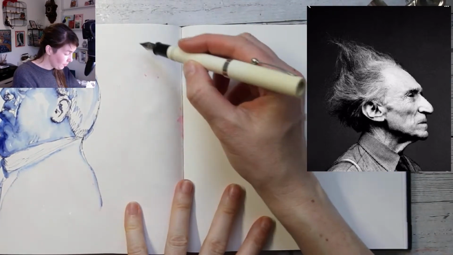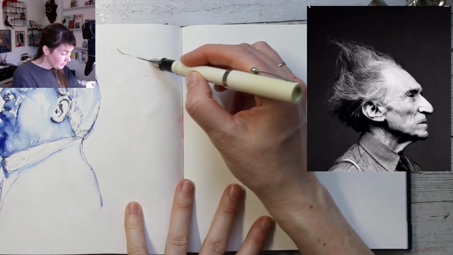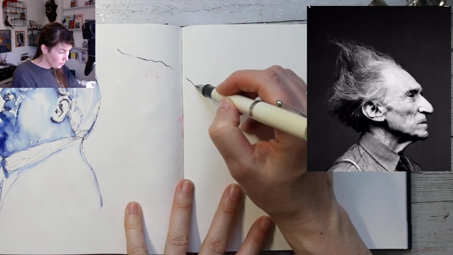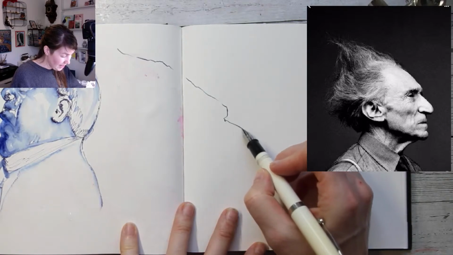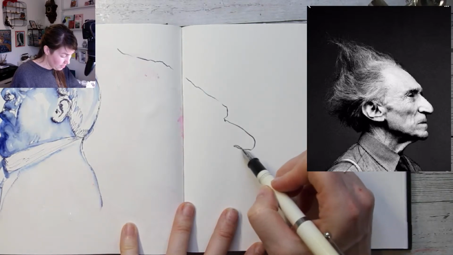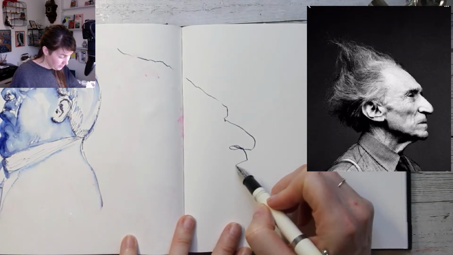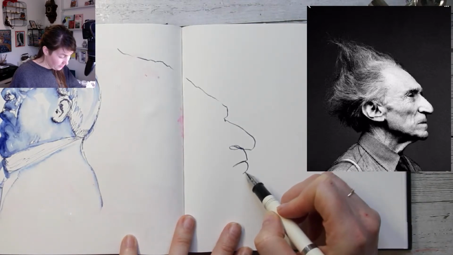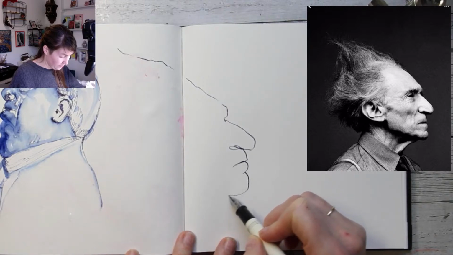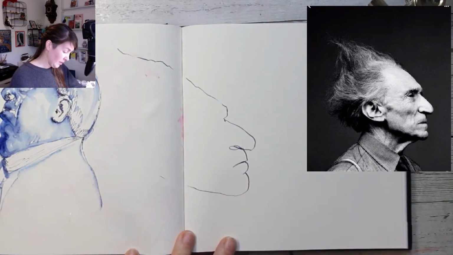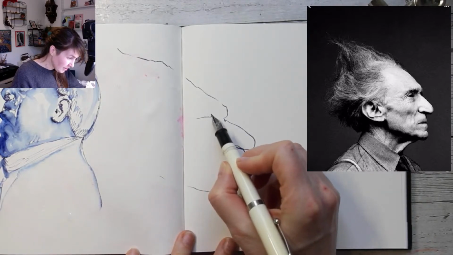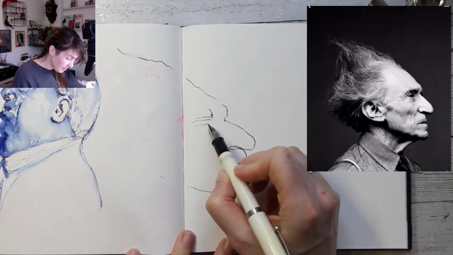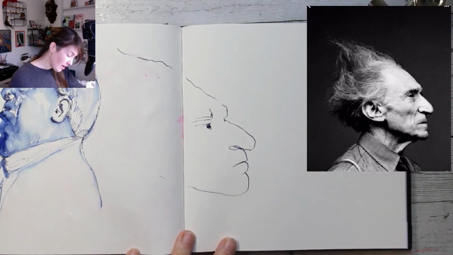I also feel like now I'm warming up a bit more. It always takes a bit of time to warm up. I say this very often, but making art, drawing is a little bit like exercise. You have to warm up. So I might even exaggerate these features a little bit. So this is the eye. Note that there's a bit of an eye here as well on the other side.